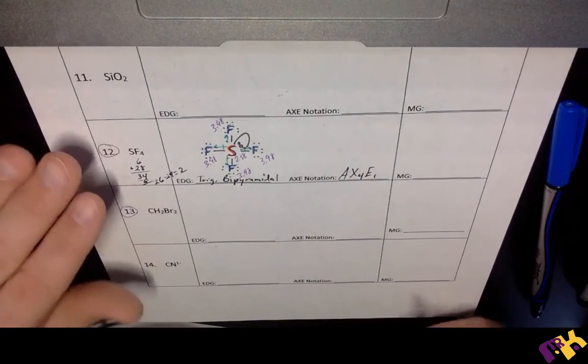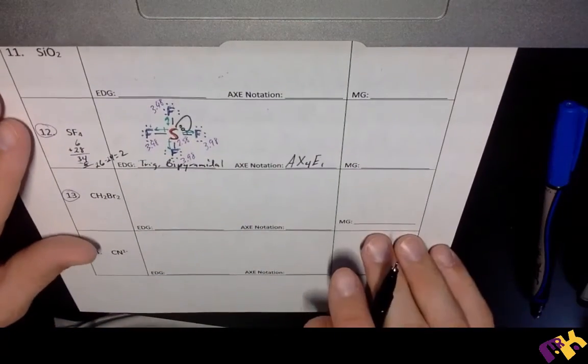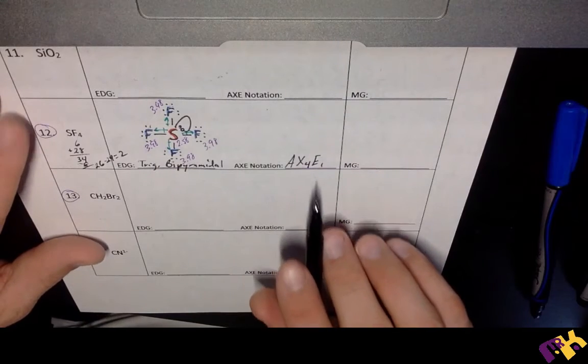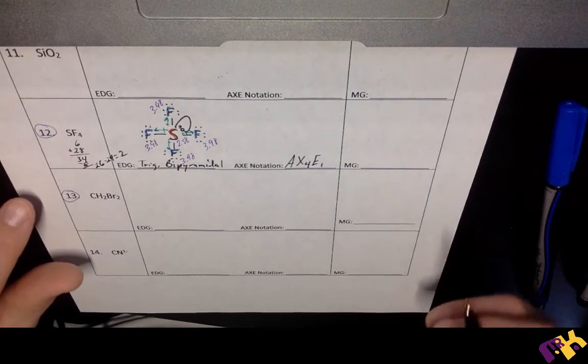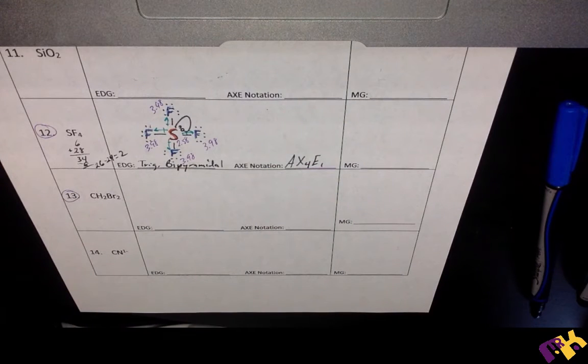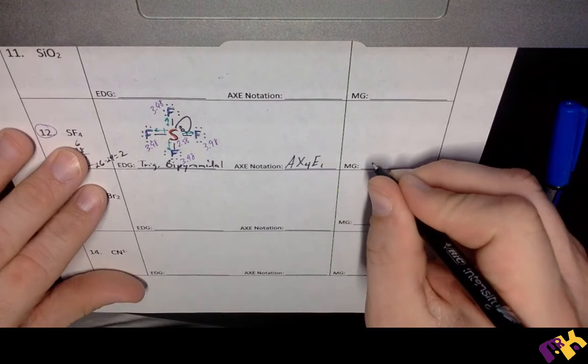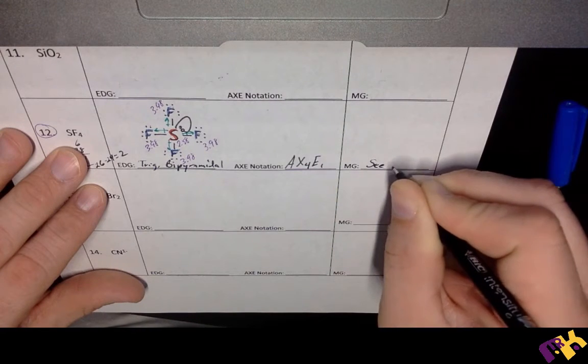And for the molecule itself, remember that in a 5-domain molecule, the lone pairs will be found around the equator of that molecule. So this will actually be the seesaw shape.